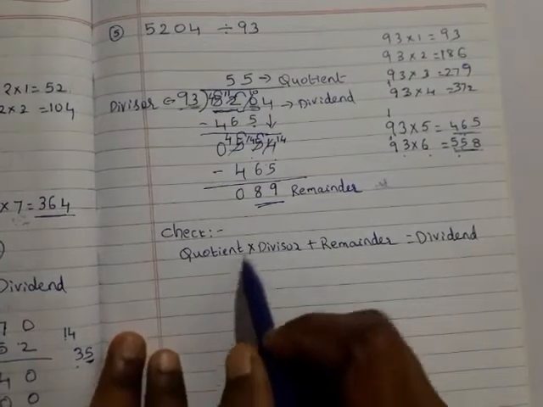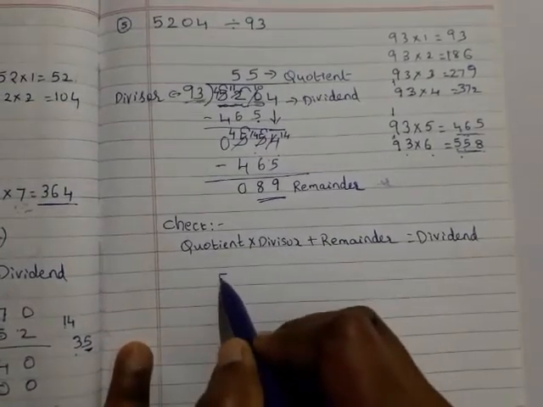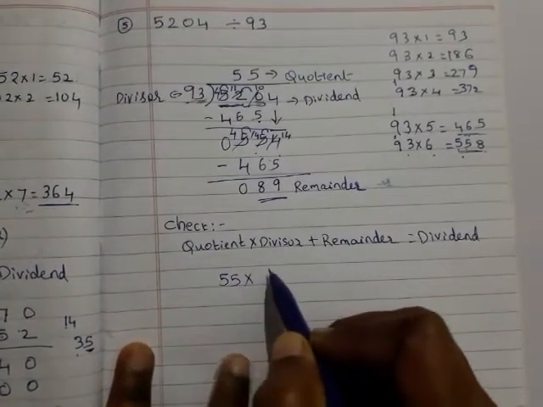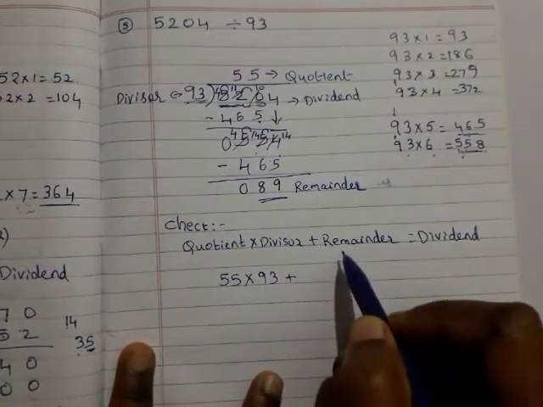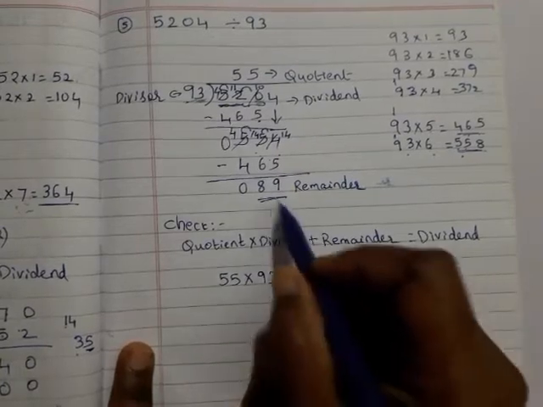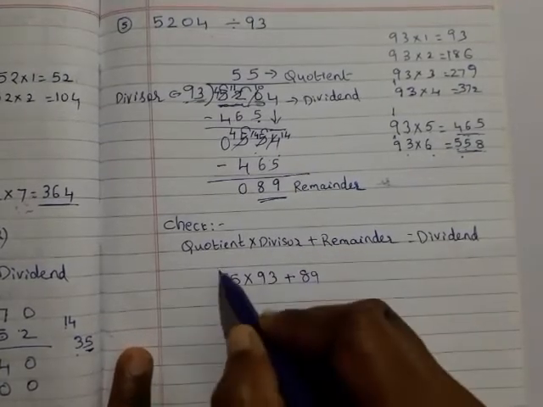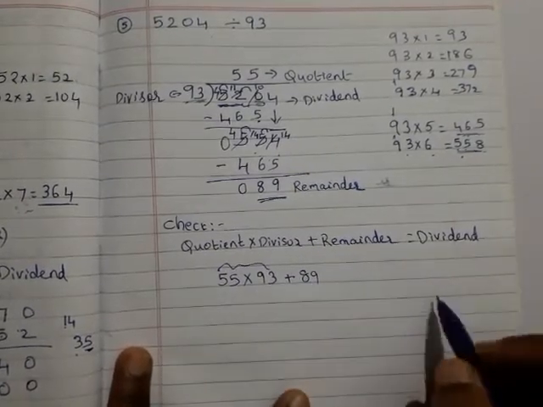Now what is the quotient from here? We have 55 into what is the divisor? It is 93, plus we have remainder as 89. Now we need to simplify this.